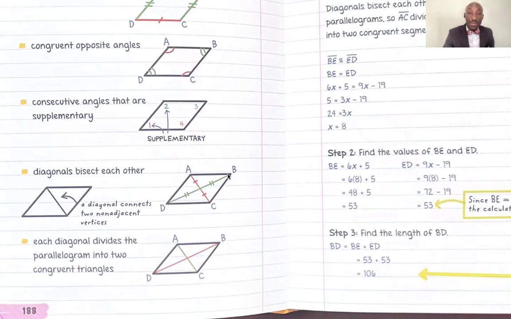BD and AC will cross. And then this segment is going to equal this one, and D to here is going to equal from here to here. So this point in the middle, this point of intersection, forms what's called a midpoint. This is the midpoint of AC, and this is also the midpoint of DB or BD.